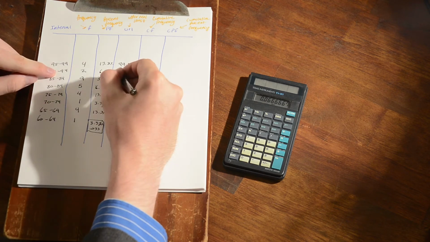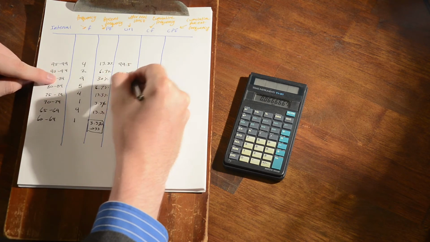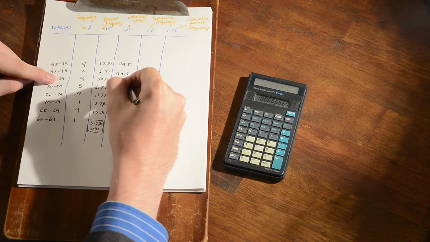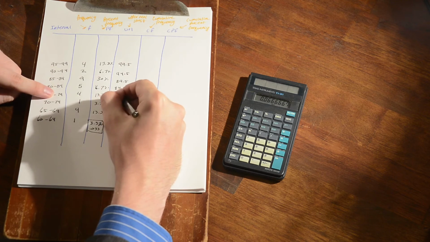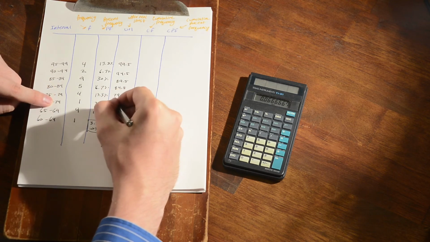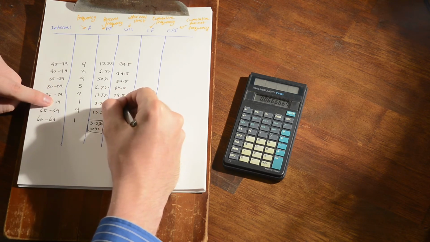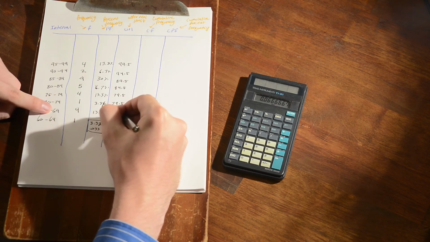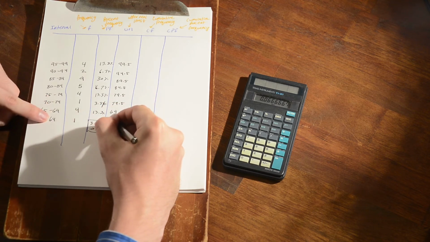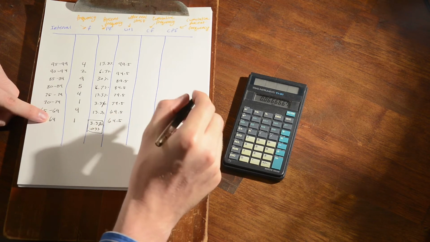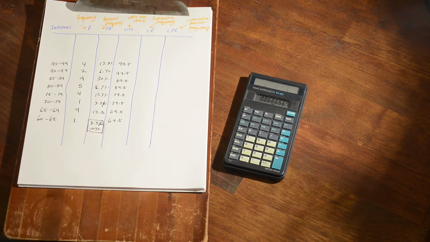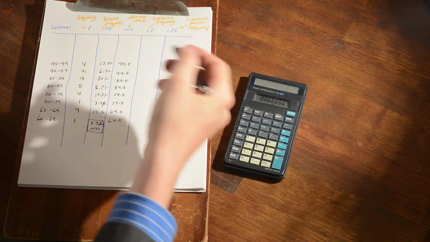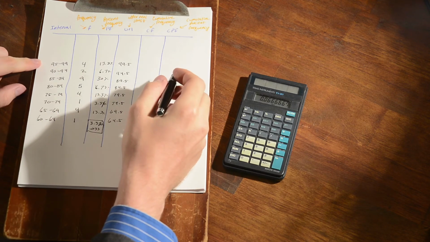For 94, it would be 94.5, 89.5 here, 84.5, 79.5, 74.5, 69.5, and 64.5. These are upper real limits. If I grab another color, I can show you that we also have lower real limits. I just didn't include those in this table.